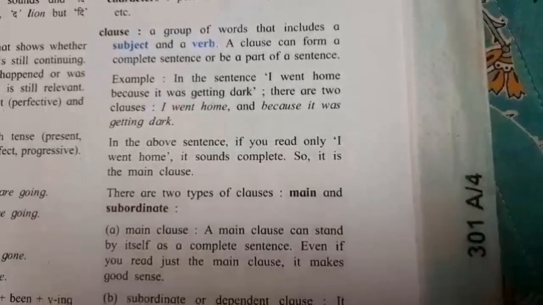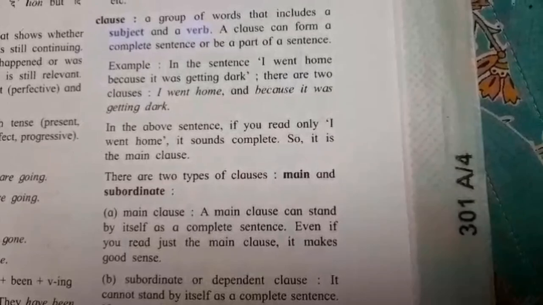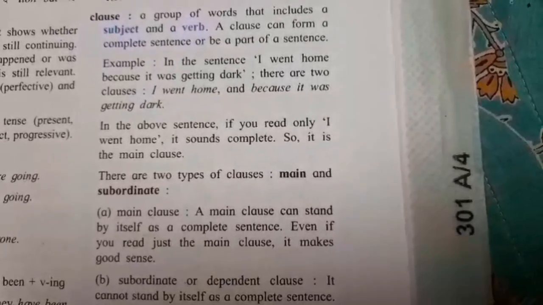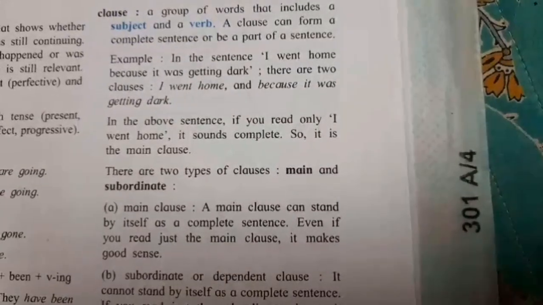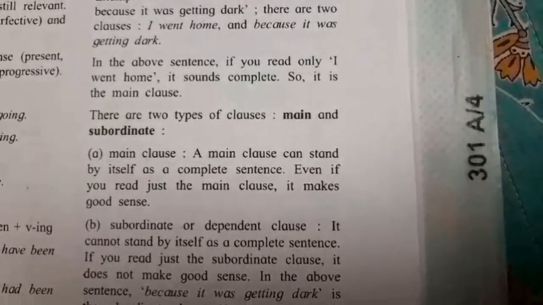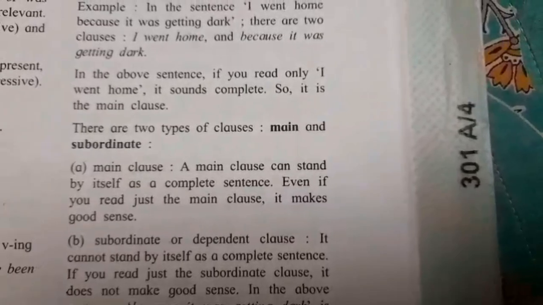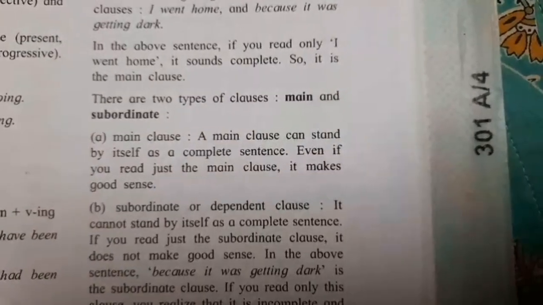For example, in the sentence, I went home because it was getting dark, there are two clauses: I went home and because it was getting dark. In the above sentence, if you read only I went home, it sounds complete. So it is the main clause. And there are two types of clauses: main and subordinate.